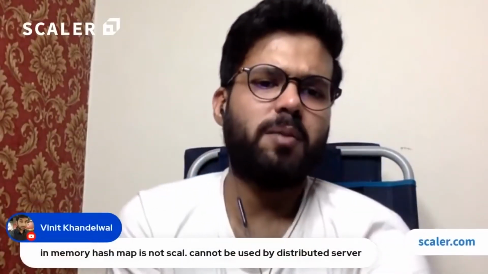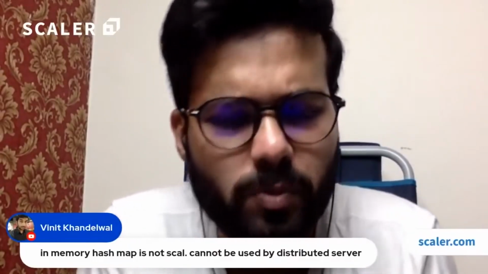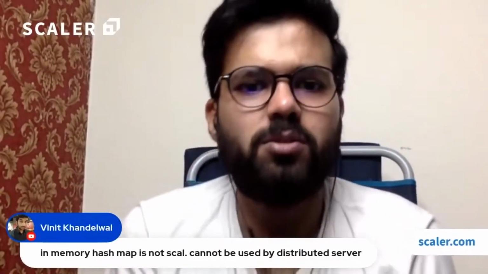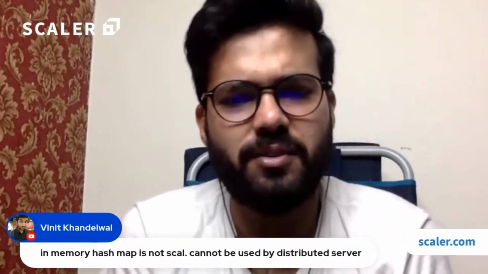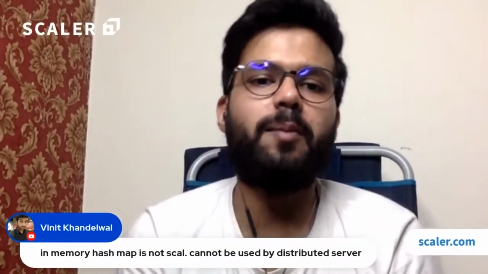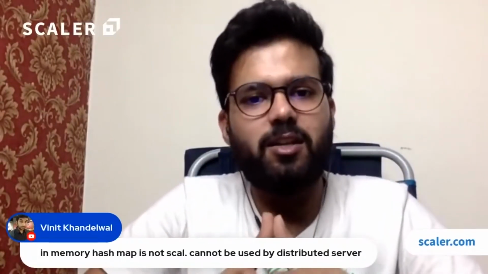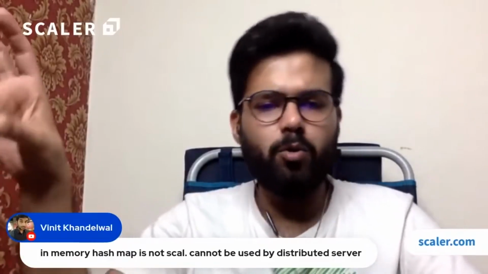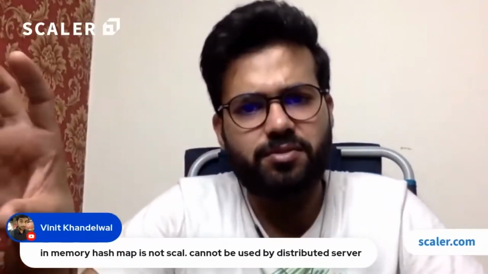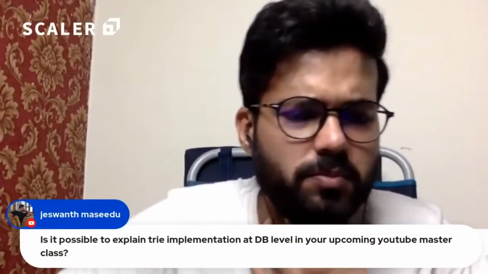In-memory hash map is not scalable, but it can be used by a distributed server. So you can have a Redis cache as well, in case you are limited by the memory that your application servers have. You can typically take this component out into a different system itself, right? So that would not be a problem.